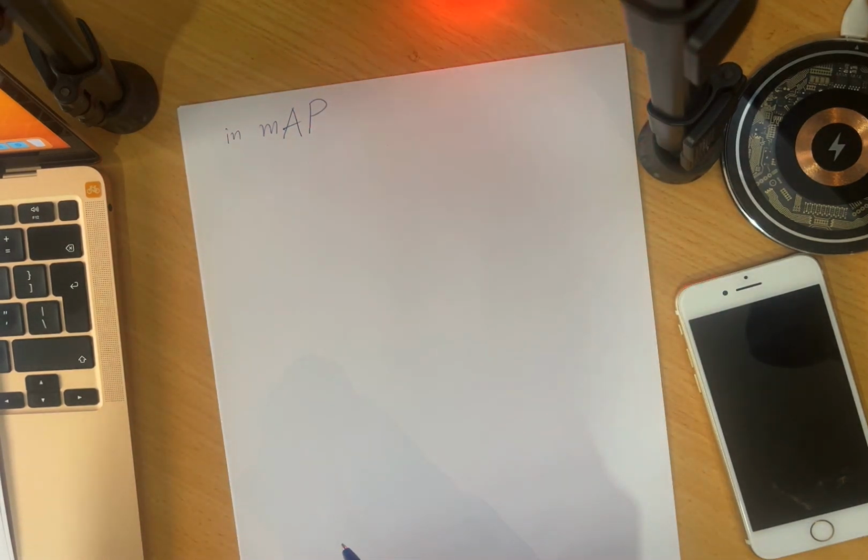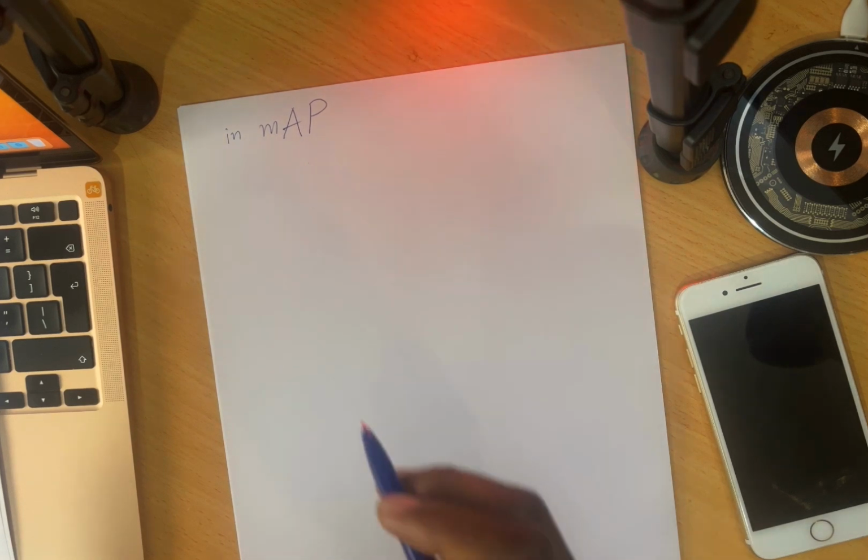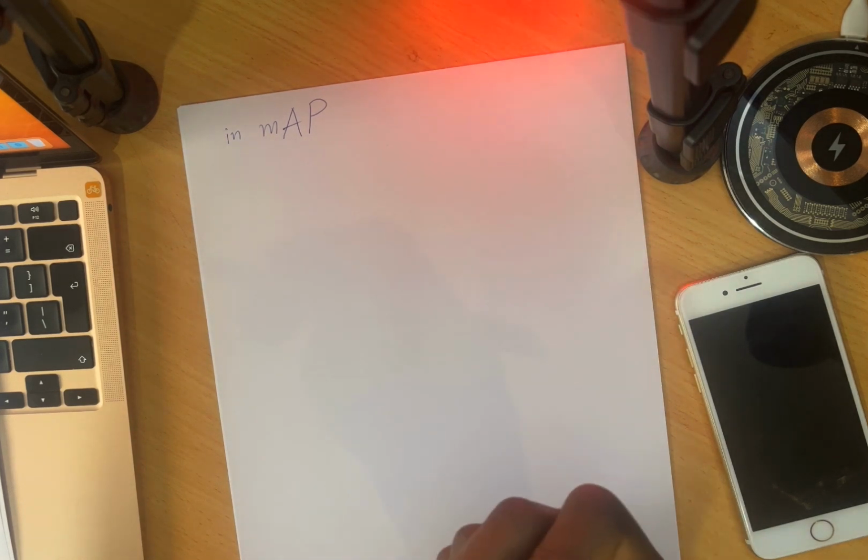These are the steps we follow to calculate mAP.